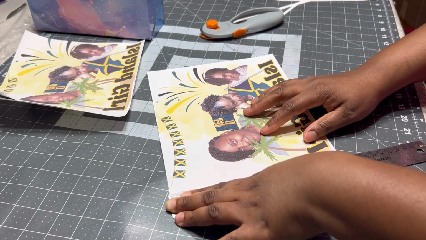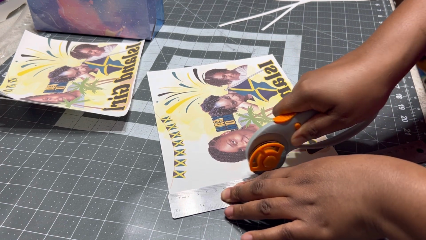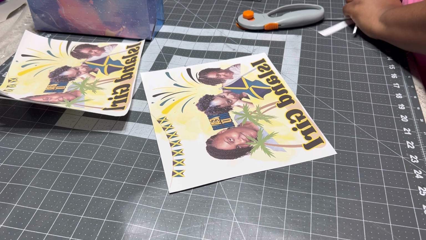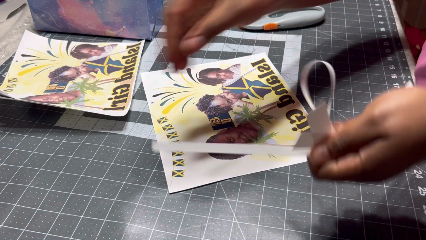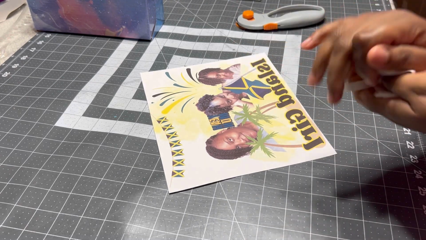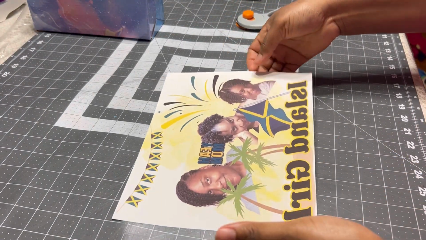I'm going to cut this off. This I'll not throw away, I'll use it as a guide. Okay, so this is ready.